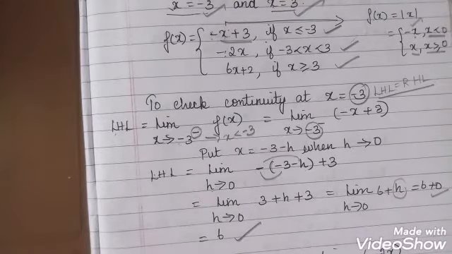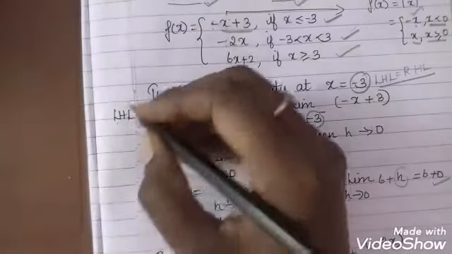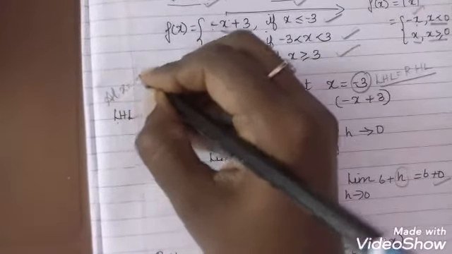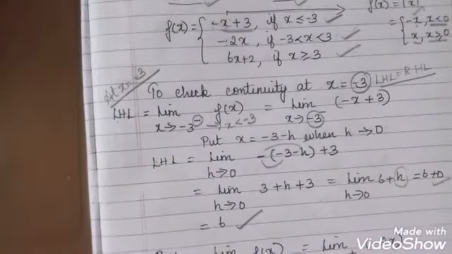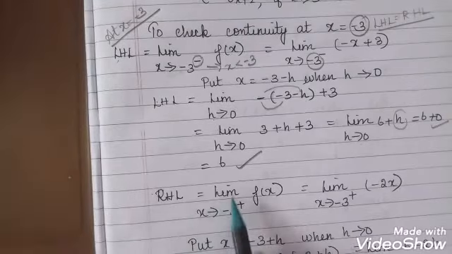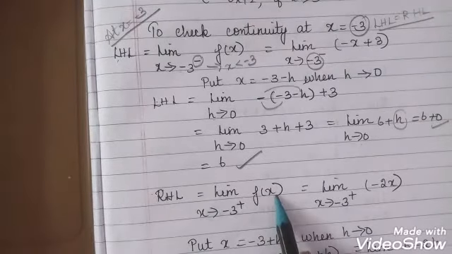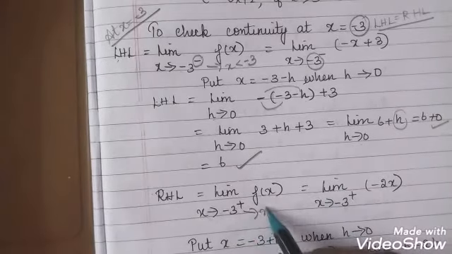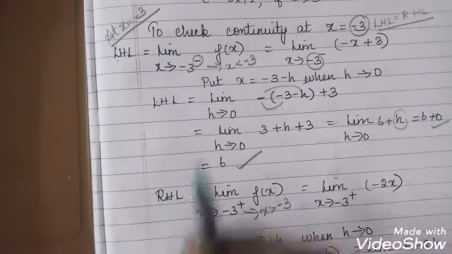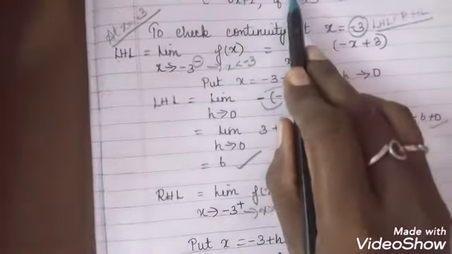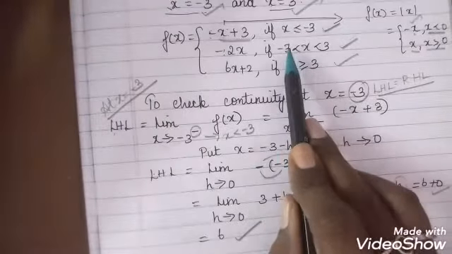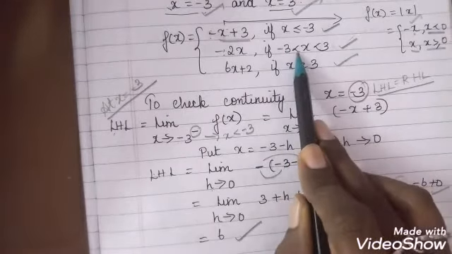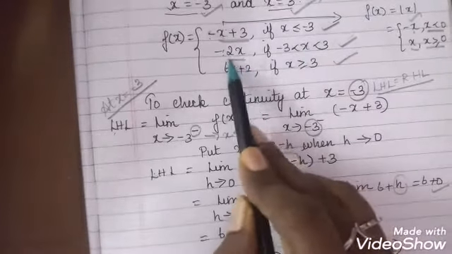So you understood? You've got your left hand limit here. Now at x is equal to minus 3, you will have to find out the right hand limit also. Don't forget that. If you want, you can just take the side heading as at x is equal to minus 3. That's the first one you're going to see here. Got it? Now right hand limit is what? Limit of x tending to minus 3 plus f of x. Here in that case it is x greater than minus 3. It means that for x greater than minus 3, what is your f of x here?